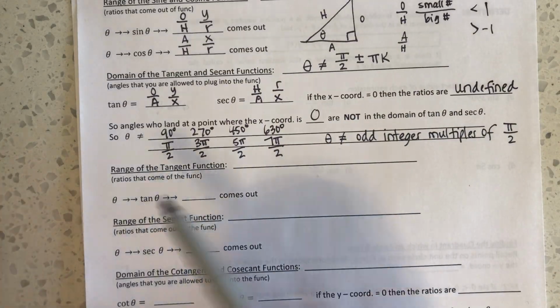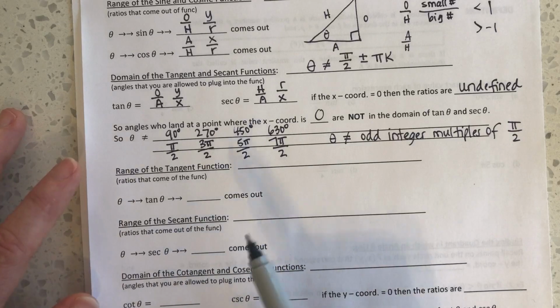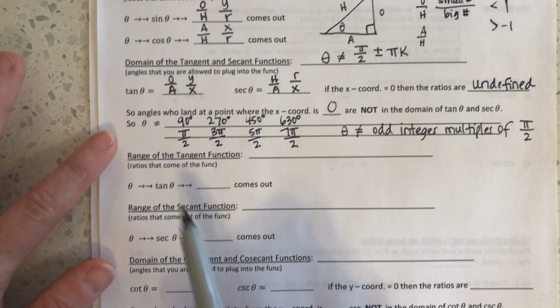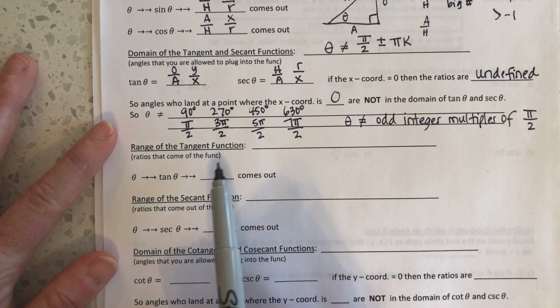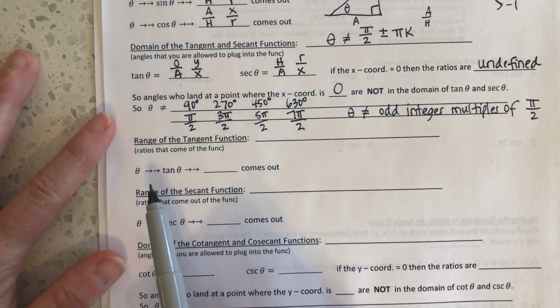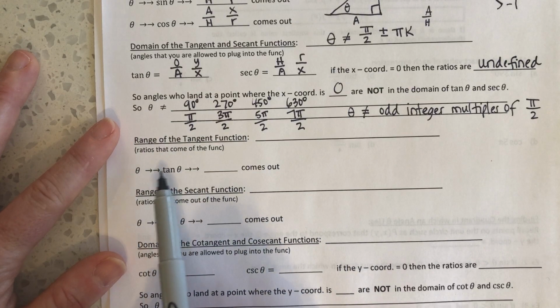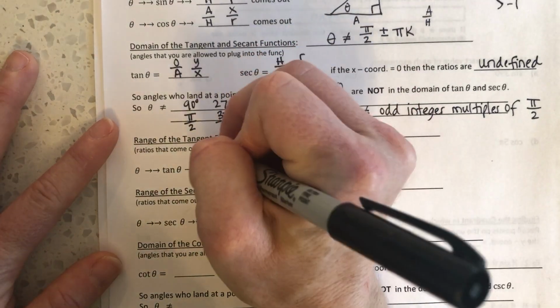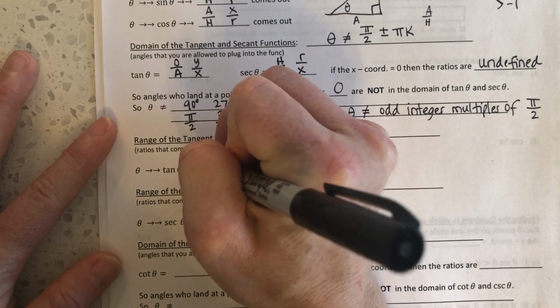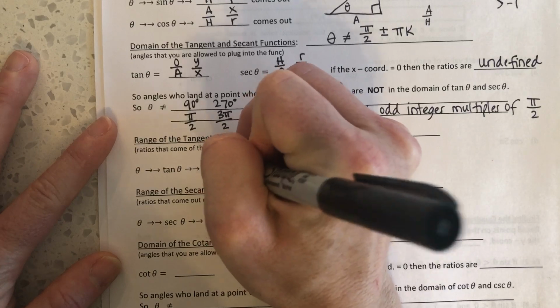All right, well, what is the range? Let's do their range separately. Well, what's the range of the tangent function? What ratios come out of the tangent function? Well, think about how the tangent function works. An angle goes into him, but not these angles. An angle goes into him, and what ratio comes out? It used to be O over A, but now it's a y coordinate over an x coordinate.